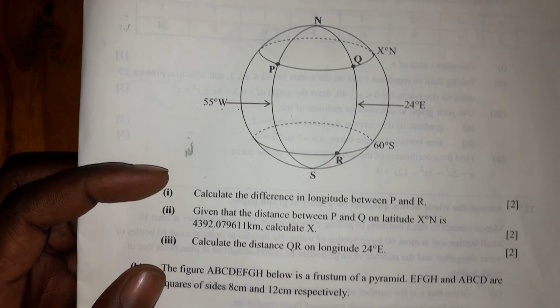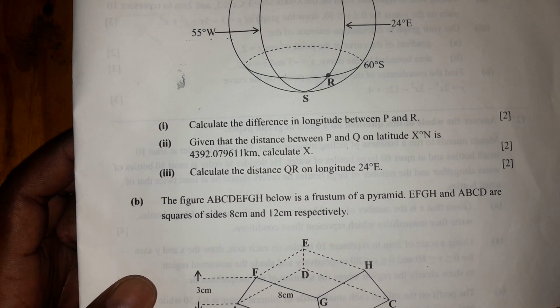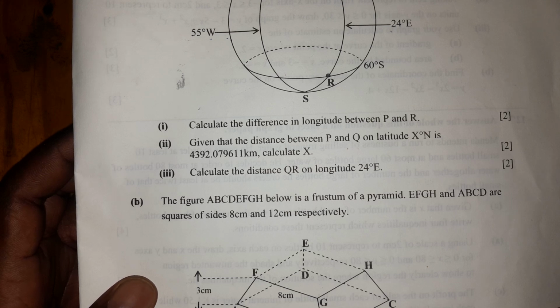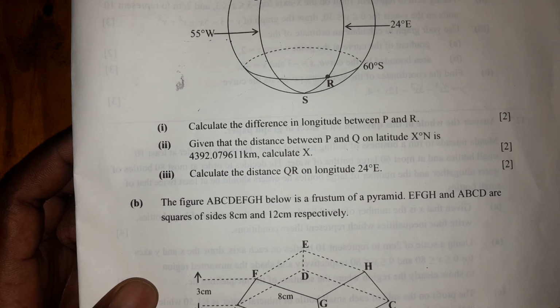Now I take you to the next question. Given that the distance between P and Q on latitude x degrees north is 4,392.079611 kilometers, calculate x.